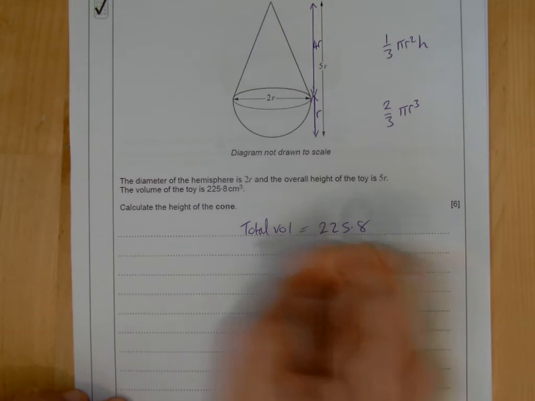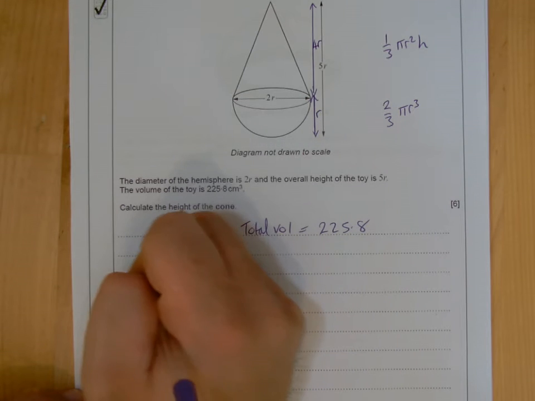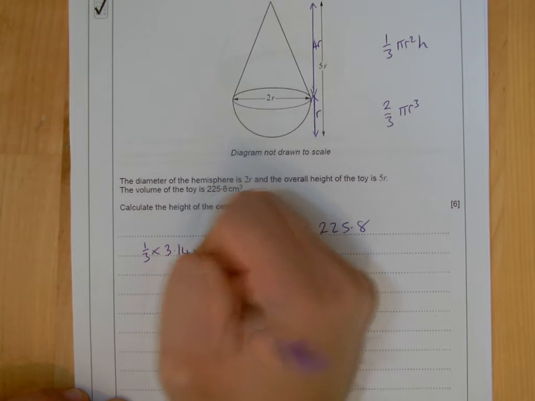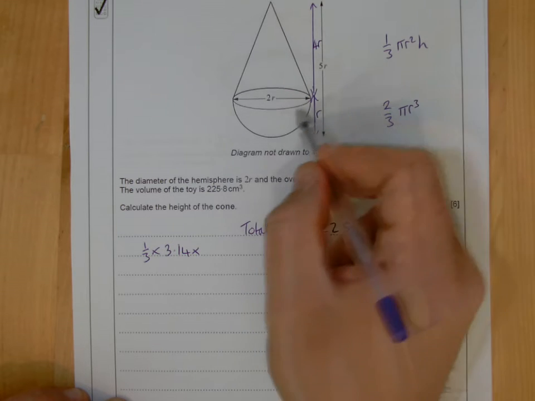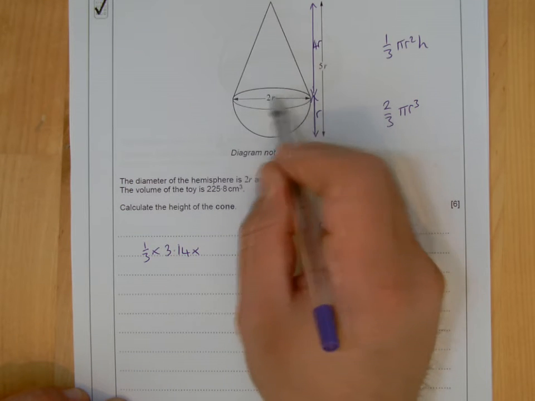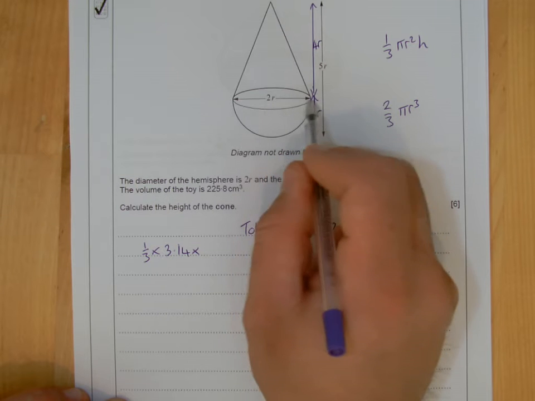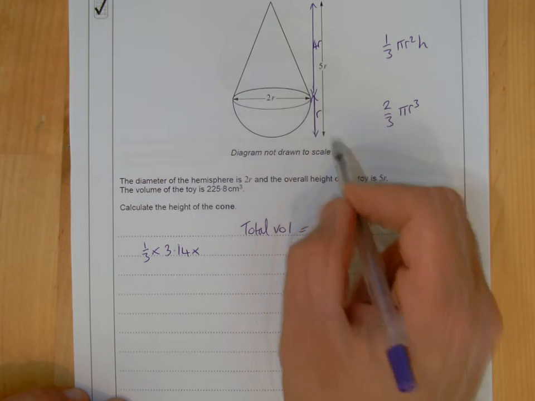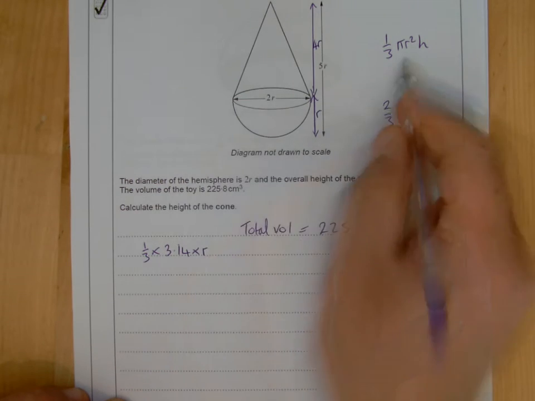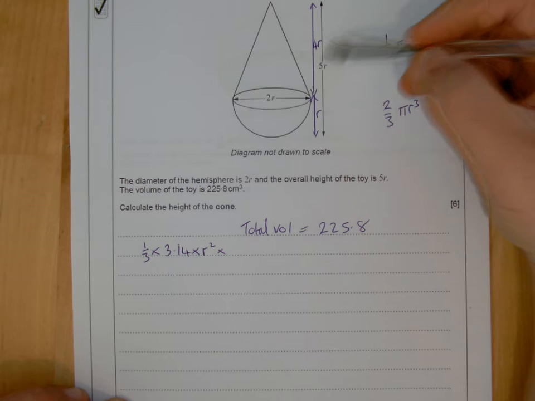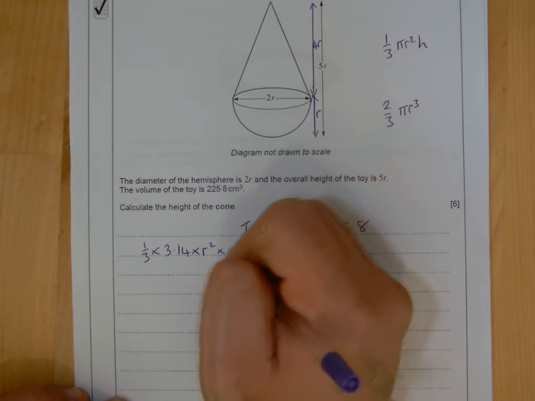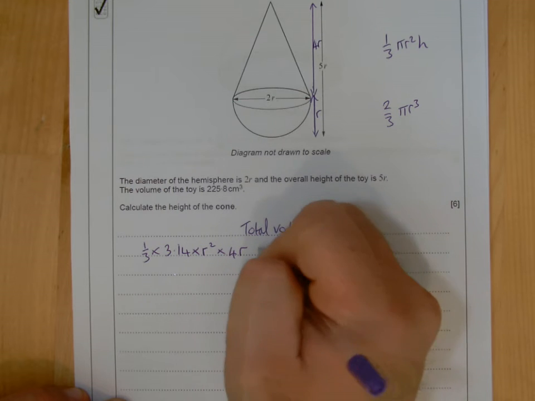So what I can do now is start plugging numbers in here. 1/3 for the cone, times 3.14 for pi, times r squared. Now, the radius is the base radius of that cone, which of course is going to be r, isn't it? Because we've got the diameter to be 2r. So that means the radius is just going to be r. So it'll be r squared times then the height, which the height of the cone we've just worked out to be 4r. So that's the cone.